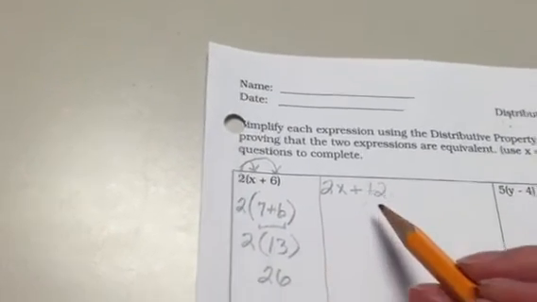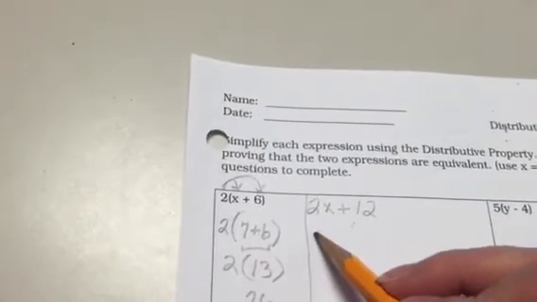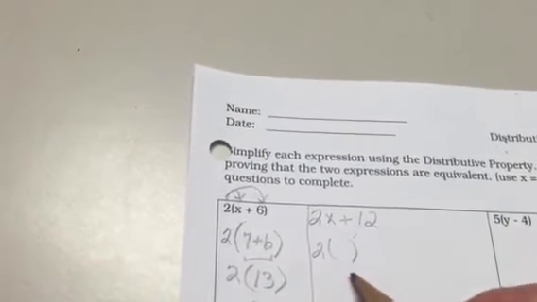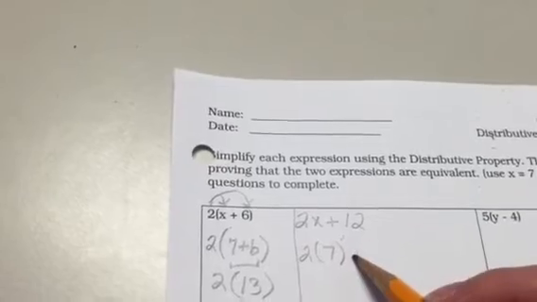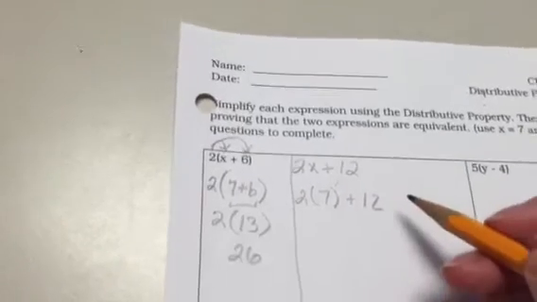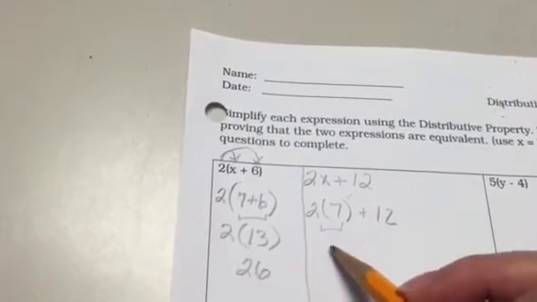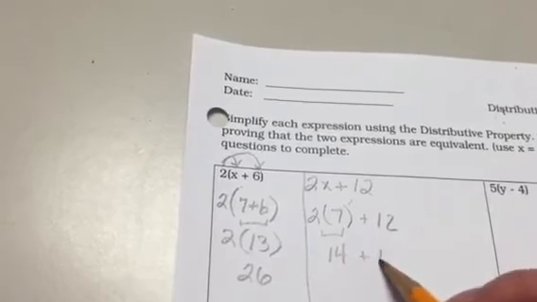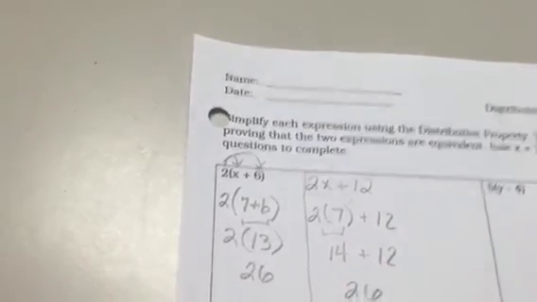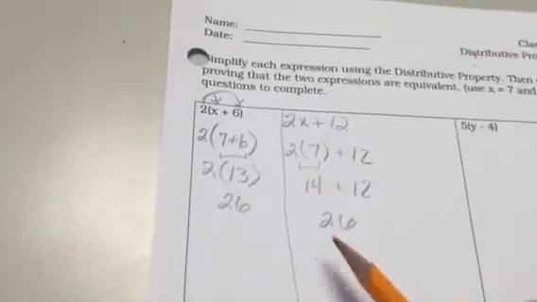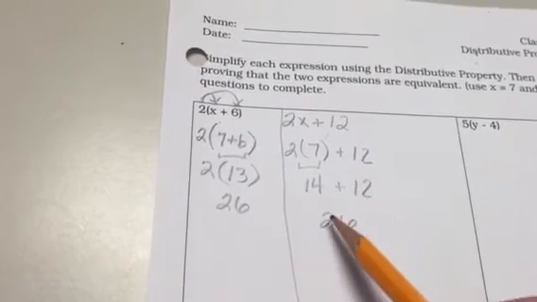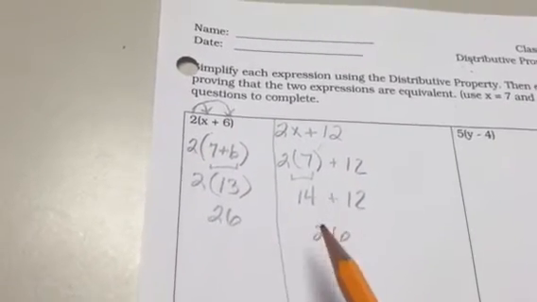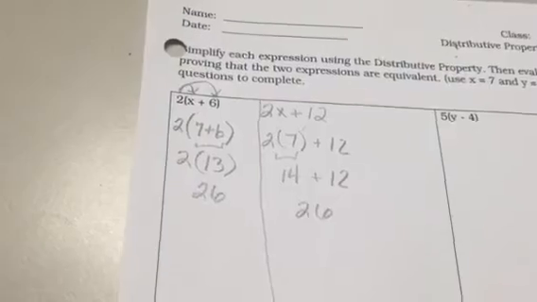Now I've got to prove that if I do it over here, I get the same value. So in place of x, I'm going to put a 7. Bring down plus 12. 2 times 7 is 14, plus 12, and I also get 26. That shows that both expressions are equivalent to the same value.